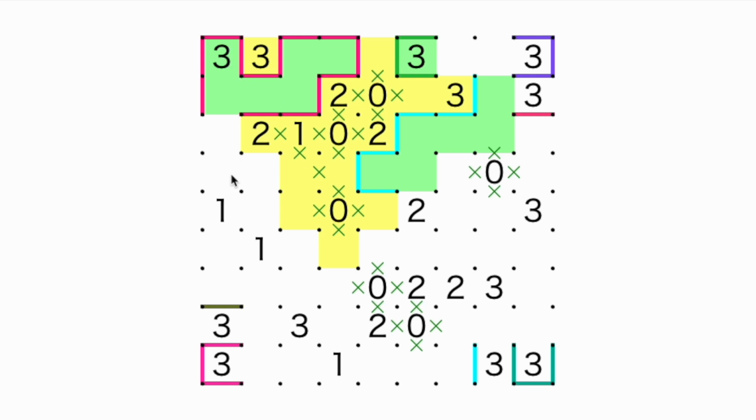This green region needs to get to the rest of the grid, so it's going to go down through here, which is going to give us some more edges. This 2 is complete, so this region has to keep on going. The green has to keep going. There's going to be a line here because it's on the outside of the grid, and it's a green cell, so we need to protect it from the outside.